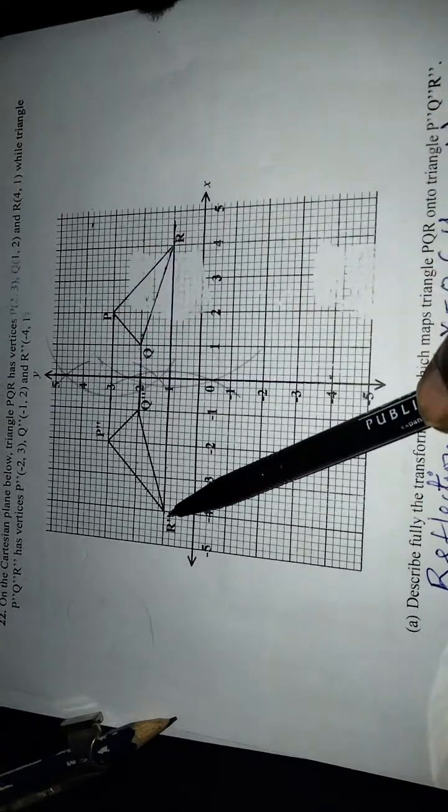So R has been reflected to this side, P to this side, and Q to this side. We can confirm by seeing that from the mirror line, R and R prime, Q and Q prime, and P and P prime are at equal distances. So the transformation is fully described by mentioning that it is a reflection and quoting the mirror line, which is the y-axis.